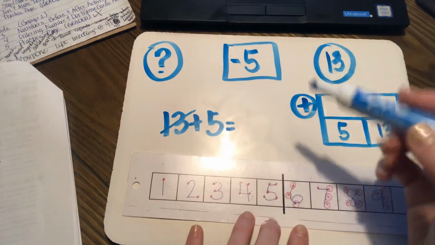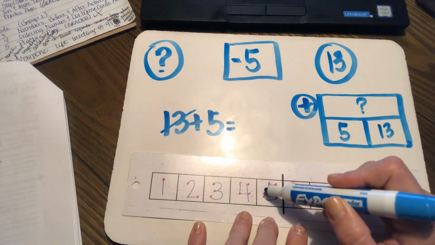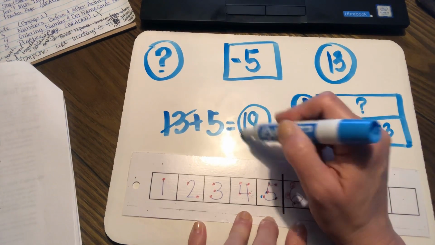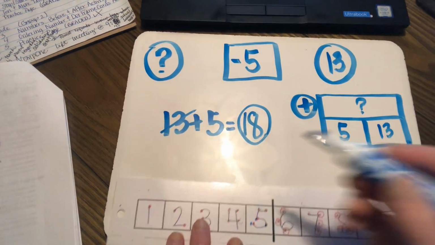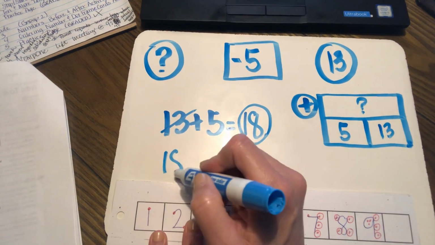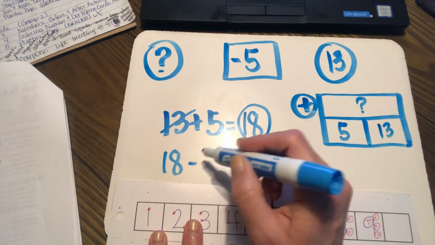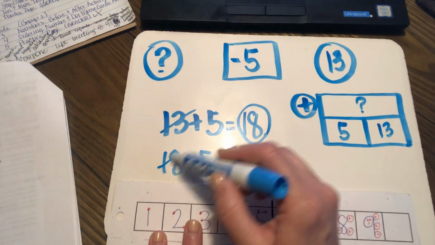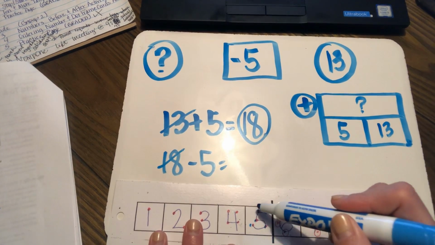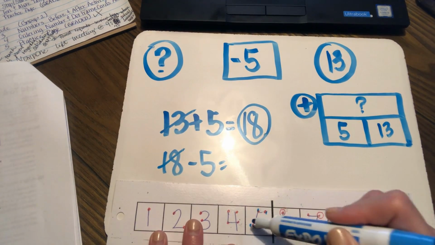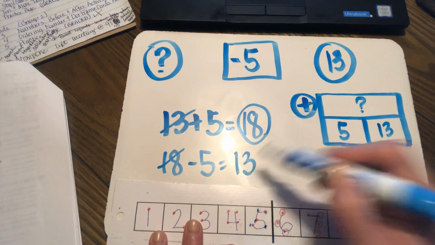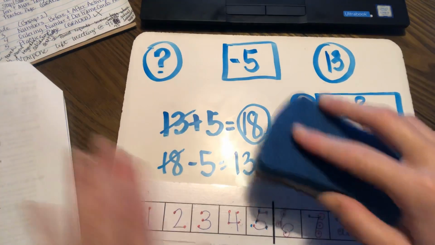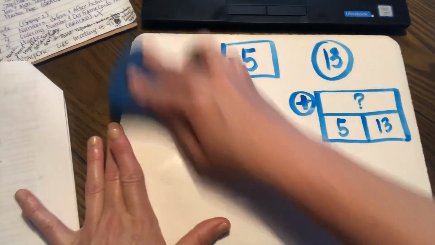So I've got 13, 14, 15, 16, 17, 18. Let's see if that even makes sense on our story. If I start with 18 and I give 5 of my cars away, will I have 13? Let's see. 18, 17, 16, 15, 14, 13. Sure enough, 18 is our whole. Very, very good job.